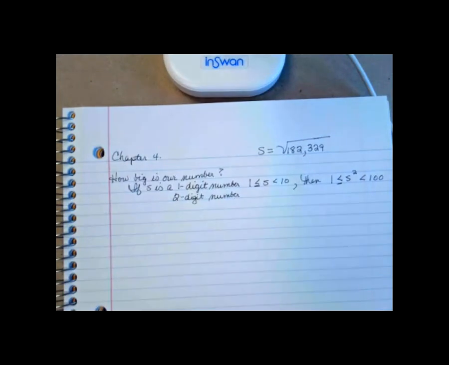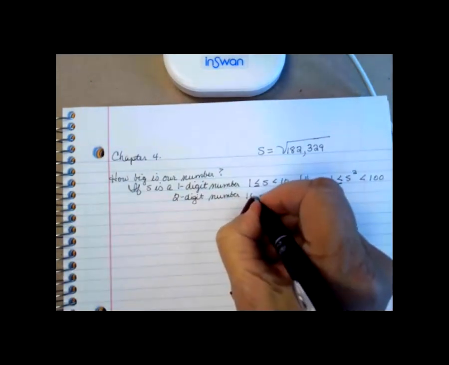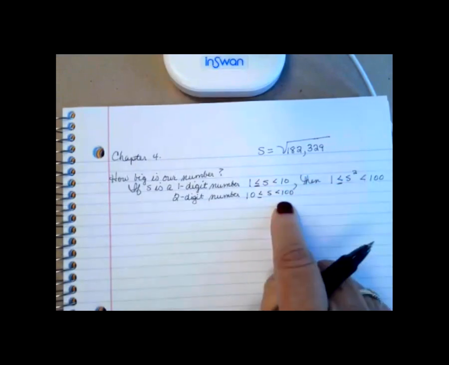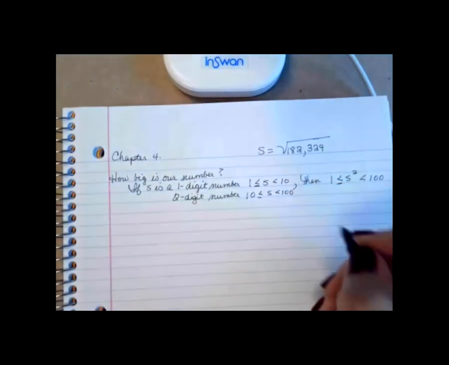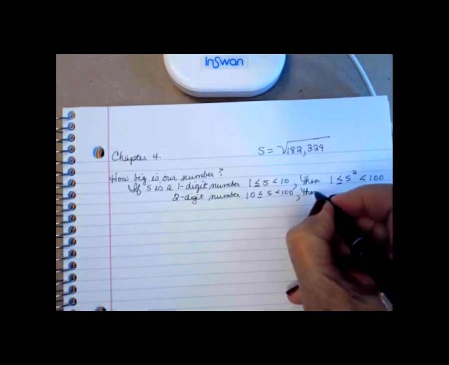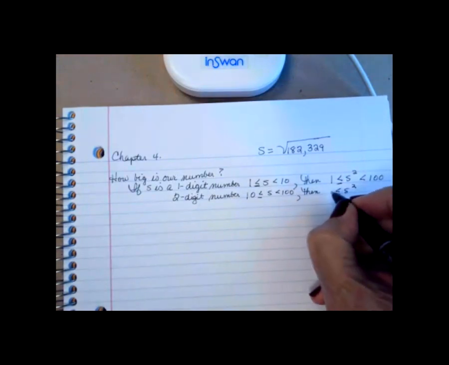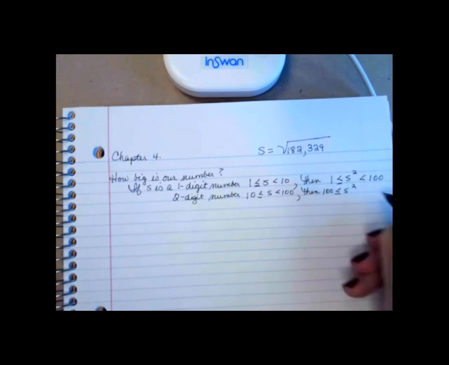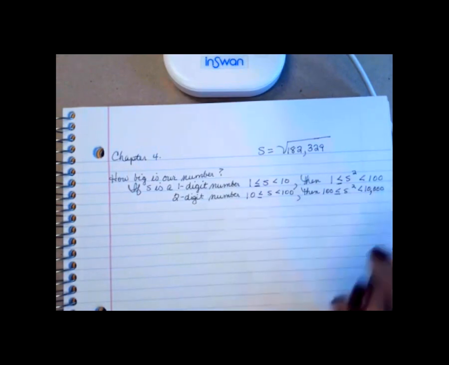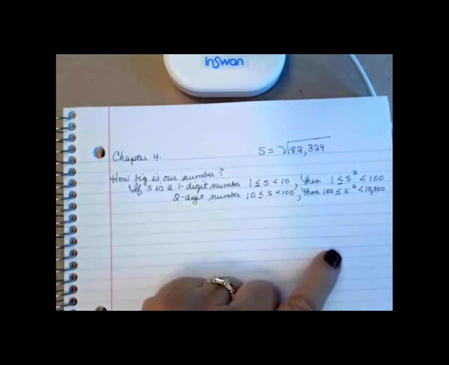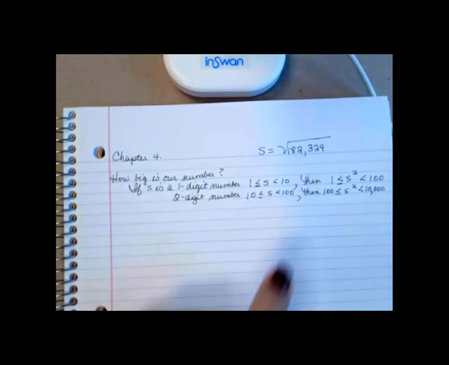Well, if it's a two-digit number, then we've got S between 10 and 100, not including 100. And then what's going on with S squared? Well, S squared would be bigger than or equal to 100 and less than 10,000. All right, we're looking for 182,000. It's bigger than that one. We've got to keep going. It's not a two-digit number.